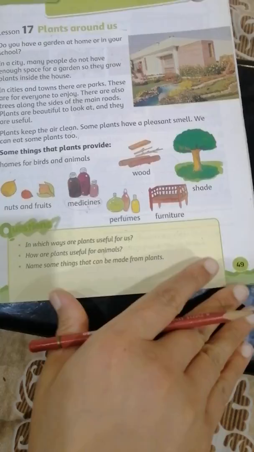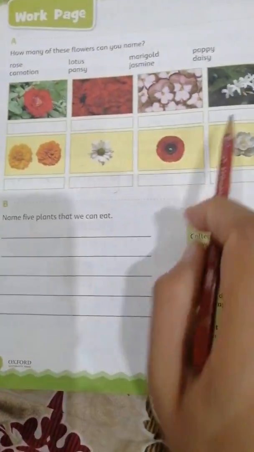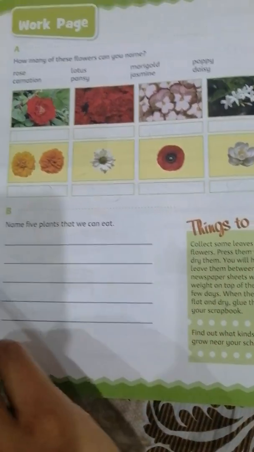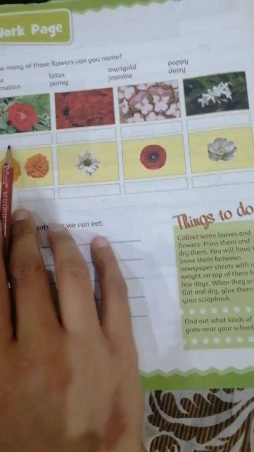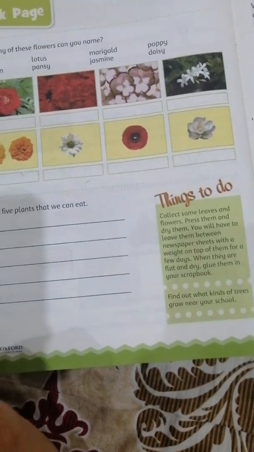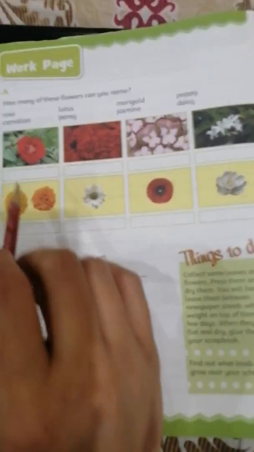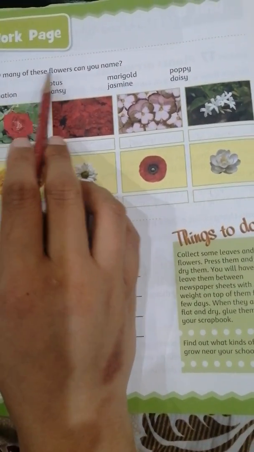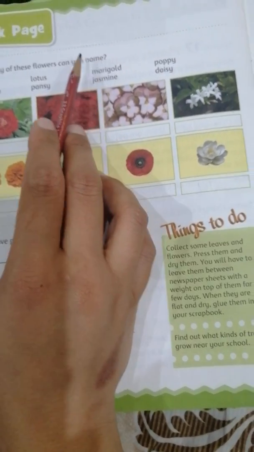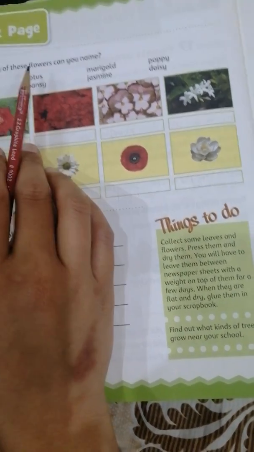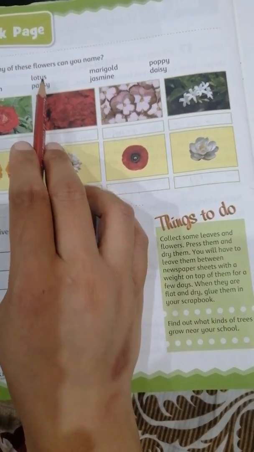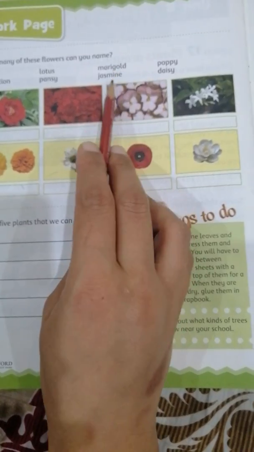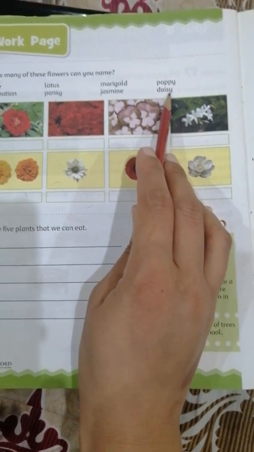Now let's move on to page number 50. There's an exercise over here that we need to do. Look at these flower pictures. There are some names over here, and we need to put these names in these boxes. We need to tell which plant they are. Okay, let's read. How many of these flowers can you name? We have seen the flowers, but do we know the names? They are rose, carnation, lotus, pansy, marigold, jasmine, poppy, and daisy.